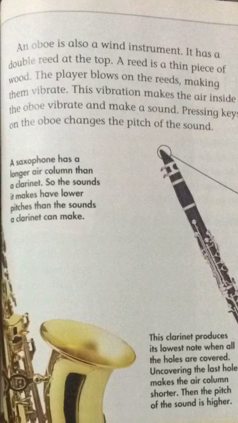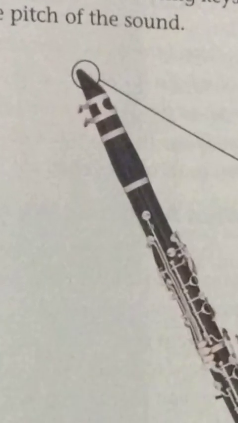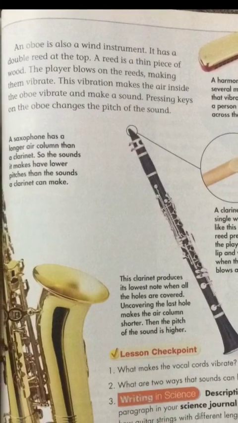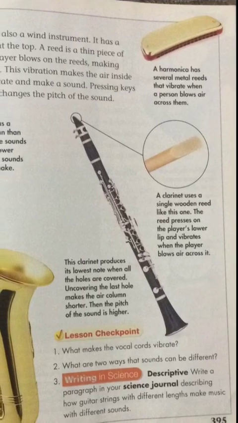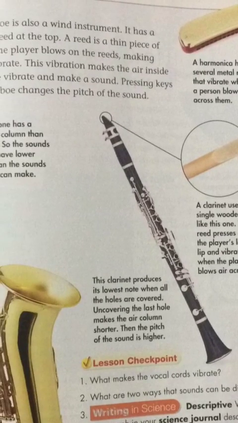An oboe is also a wind instrument. It has a double reed on the top. Now, this is an oboe. It's also called a clarinet. And this has a double reed at the top, and it's a thin structure basically of wood like this. And when air passes through it, it produces melodious sound.